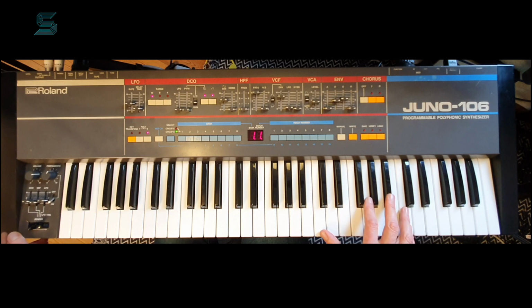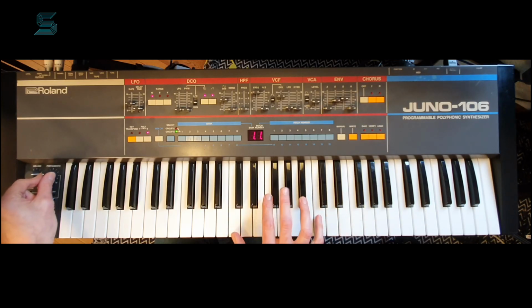When you play a note with portamento on, the pitch slides up or down from the pitch of the last note that you played. And the portamento knob decides how long it takes to do that. On the Juno it works with chords too.